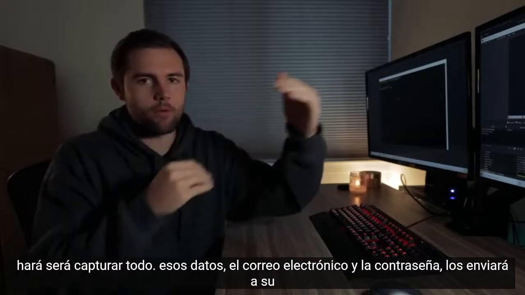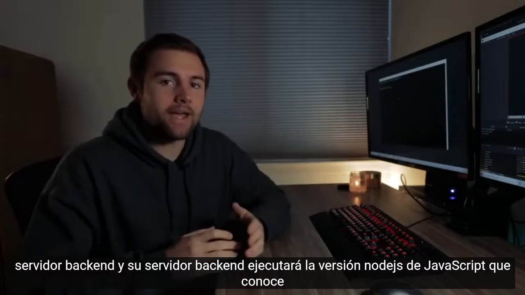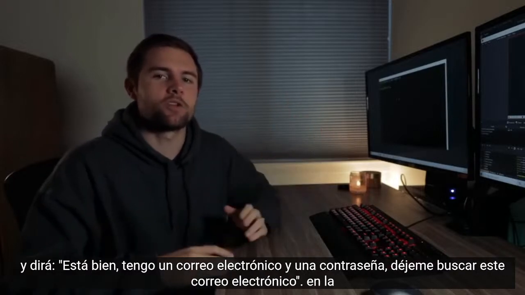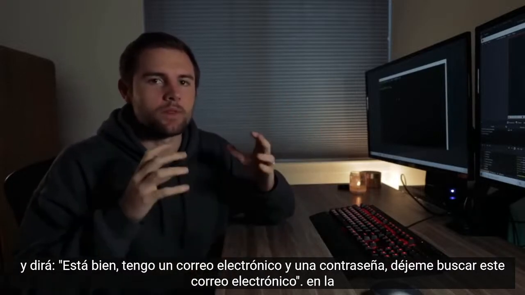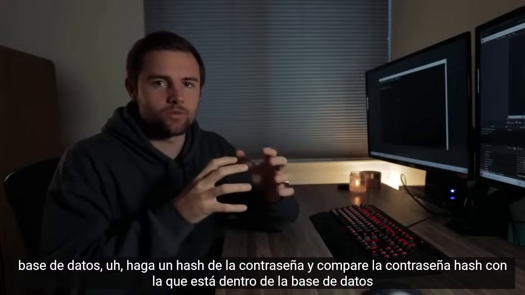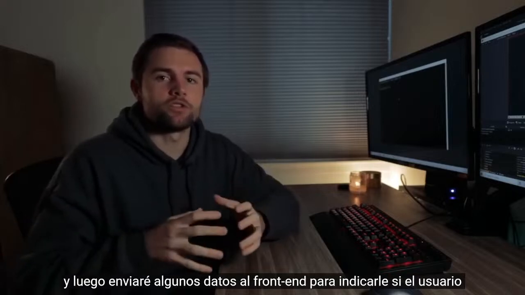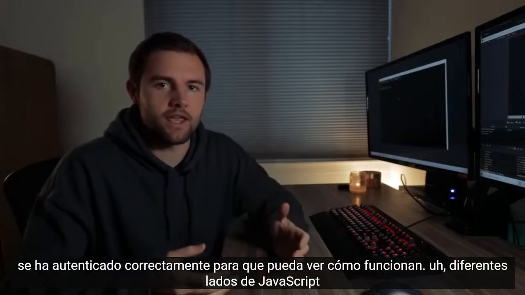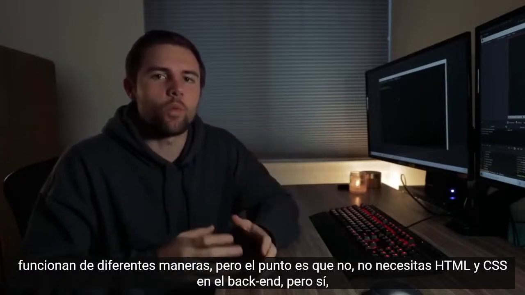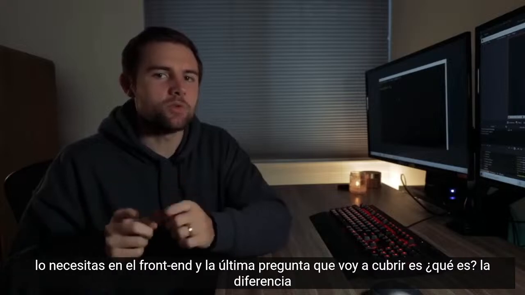And so what it's going to do is grab all that data, the email and password, and send it over to your backend server, and your backend server is going to run the Node.js version of JavaScript, and it's going to say, okay, I got an email and a password, let me look up this email in the database, hash the password and compare the hashed password to the one within the database, and then I'm going to send some data back to the front end in order to tell it whether the user has successfully authenticated. So you can see how these different sides of JavaScript work in different ways, but the point is, no, you don't need HTML and CSS on the back end, but yes, you need it on the front end.